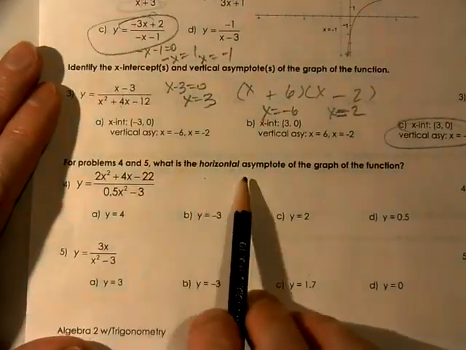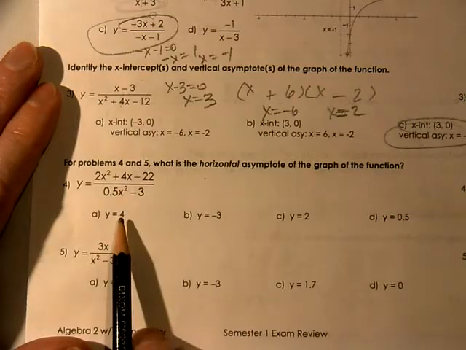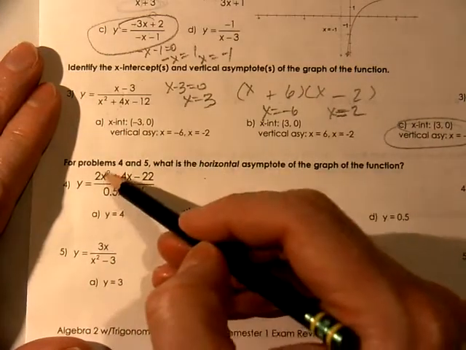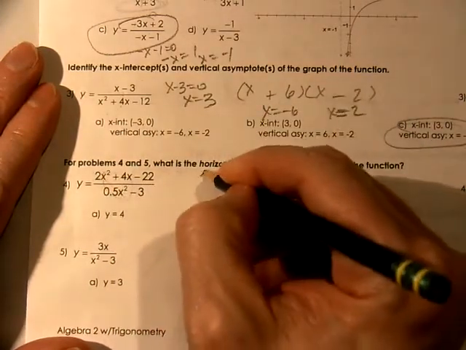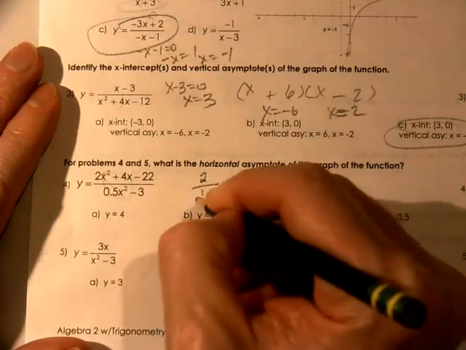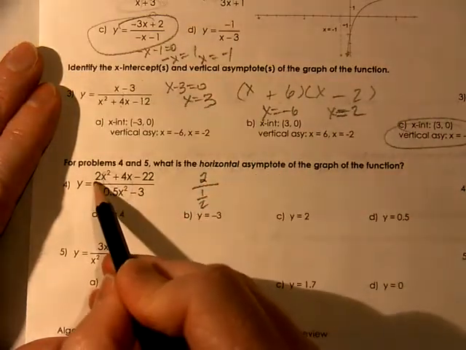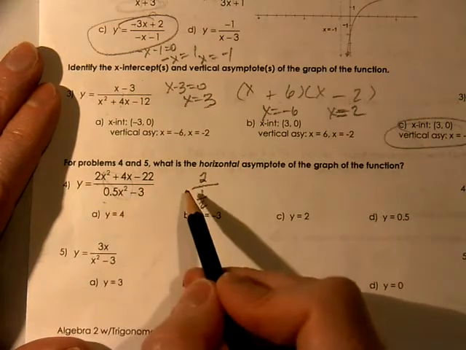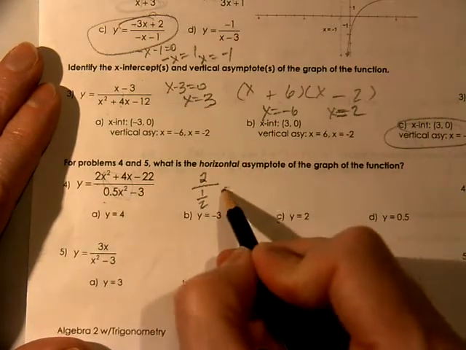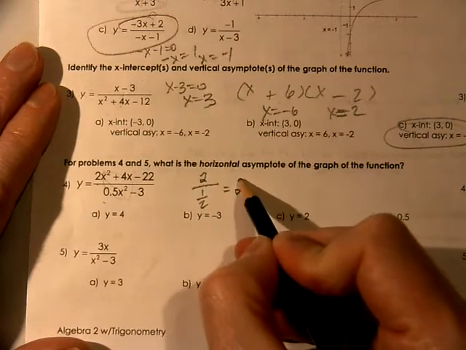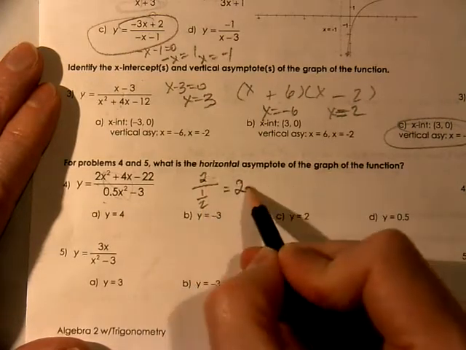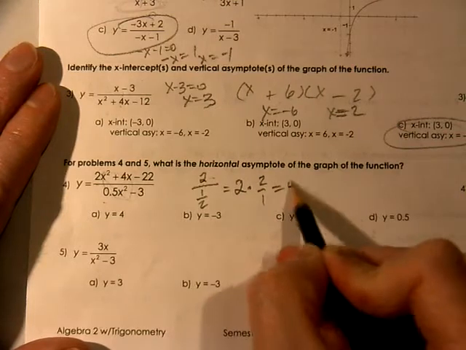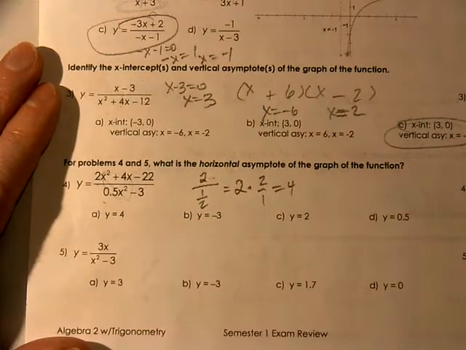Last two, horizontal asymptotes. So if the degrees are the same, we use the leading coefficients. So we've got 2 divided by 1/2. Now I don't like to divide by a decimal because I know how to divide by a fraction, because you multiply by the reciprocal, and that gives us y equals 4. That is our horizontal asymptote.